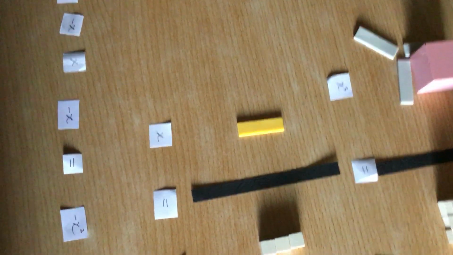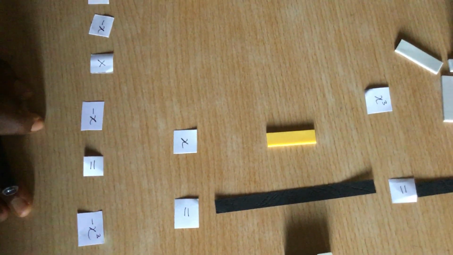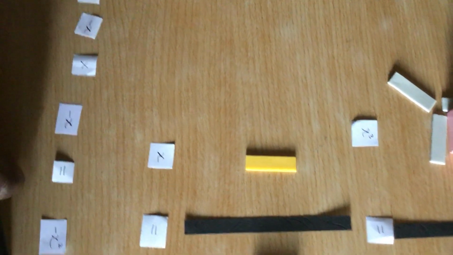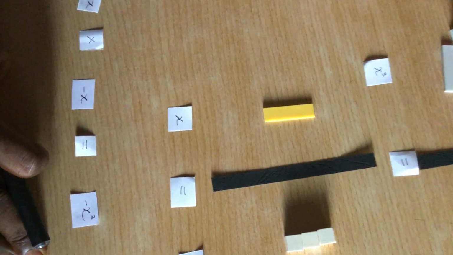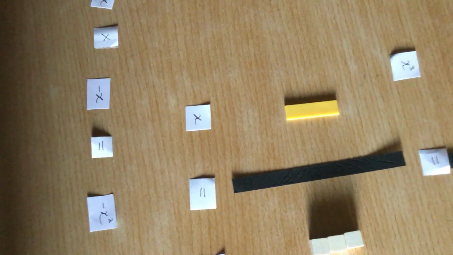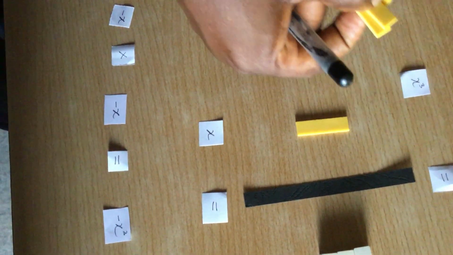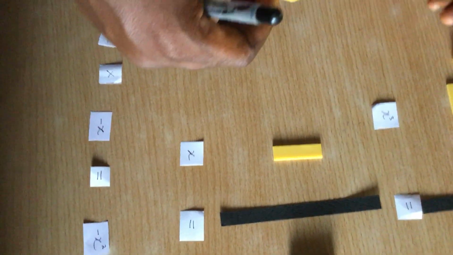But the length cannot be minus. So we cannot have minus x cube. We can only have x cube. So in this case, the negatives don't work. It won't work.